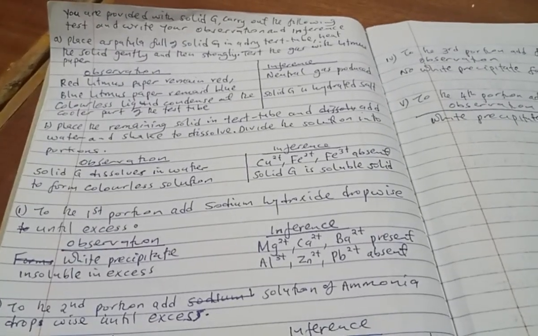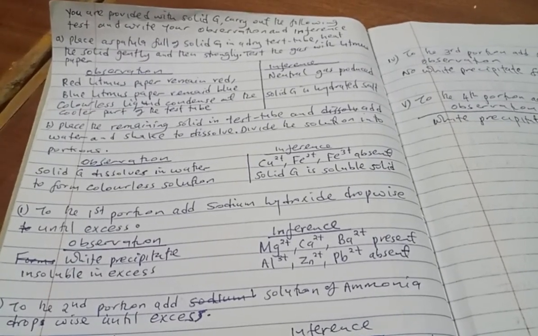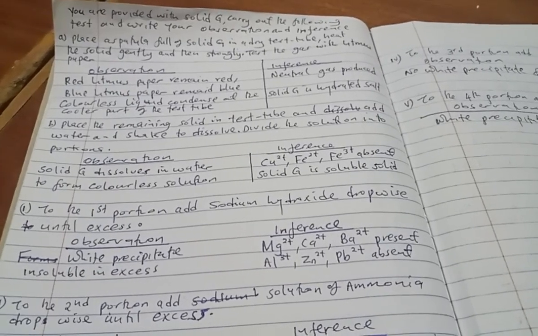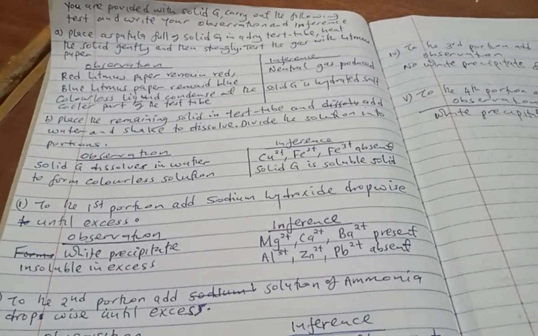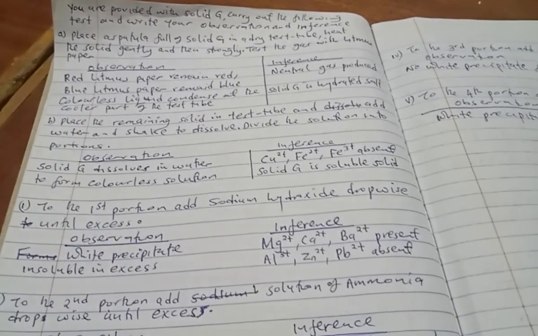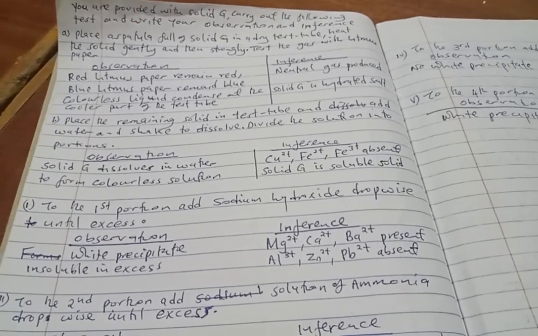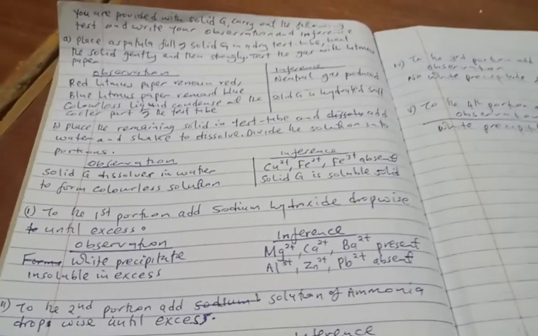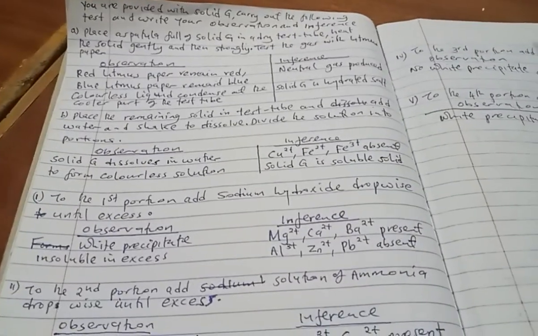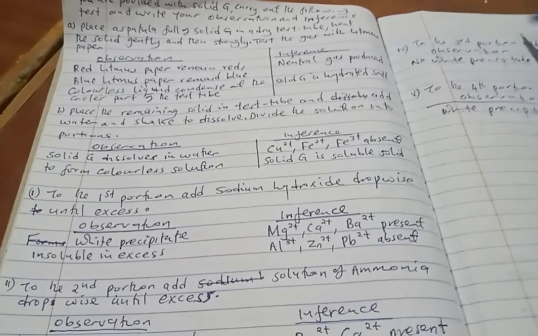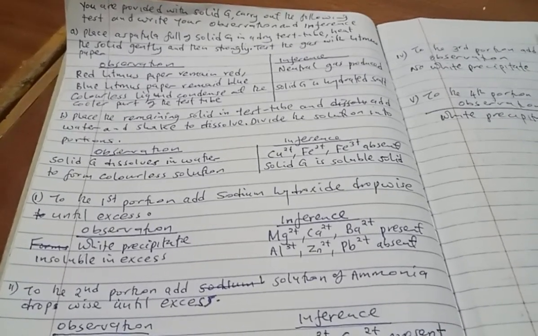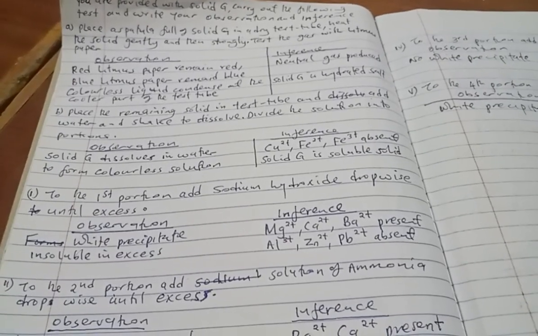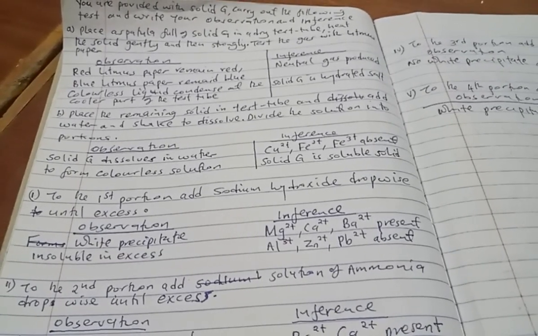Then the remaining portion, you can be told to put in a test tube, add water and shake. Then you divide the solution into several portions depending on the question. So in this case, what do you observe? When you are dissolving, you need to tell us whether it is a soluble or insoluble salt, and you need to tell us the color of the solution. For example, in this case, solid G dissolves in water to form a colorless solution.